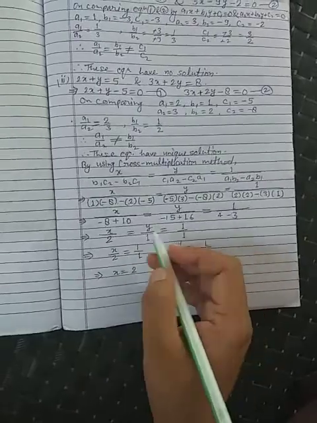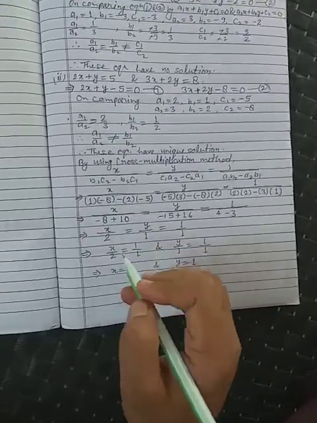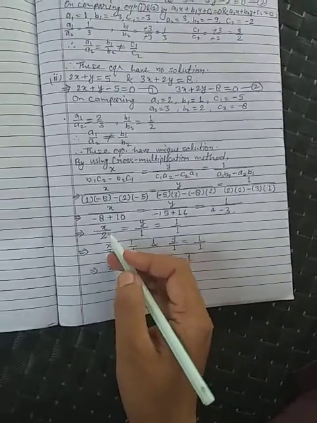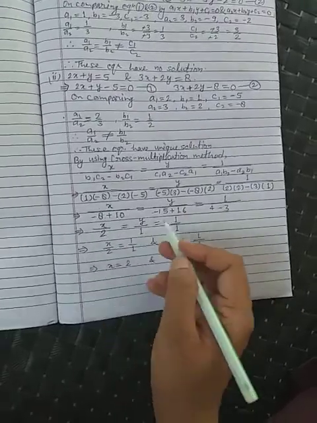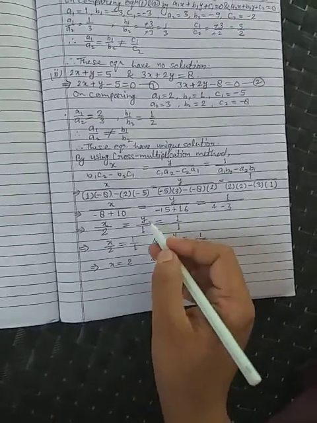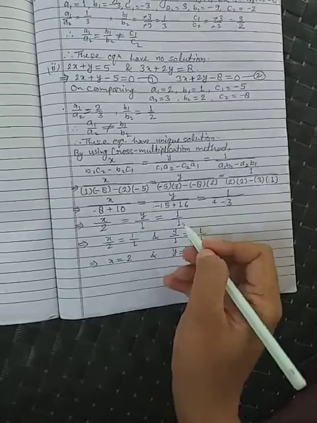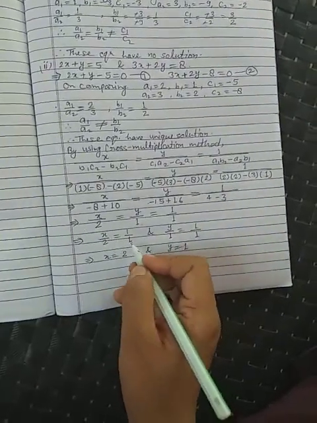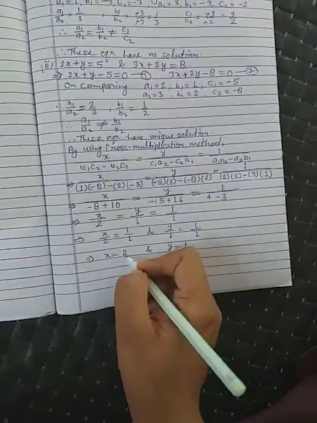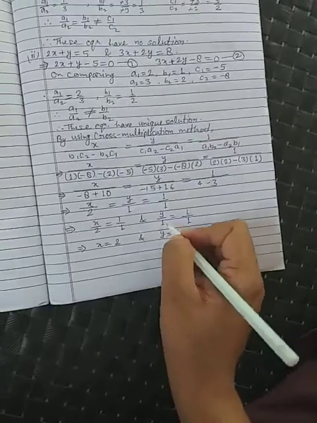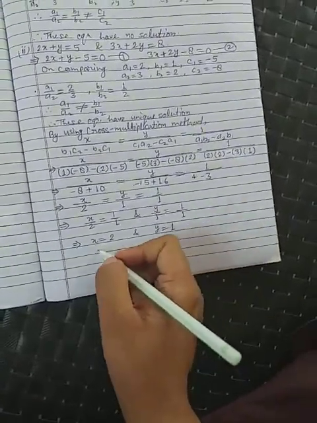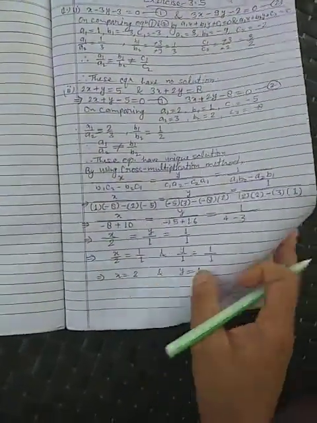So we put the third term equal to both terms separately. So we are putting the first and third equal, that means x upon 2 equals 1 upon 1. Second and third equal, that means y upon 1 equals 1 upon 1. Cross multiply. So x into 1 is x, 2 into 1 equals 2. And here y into 1 is y, and 1 into 1 is 1. So we have x equal to 2 and y equal to 1.